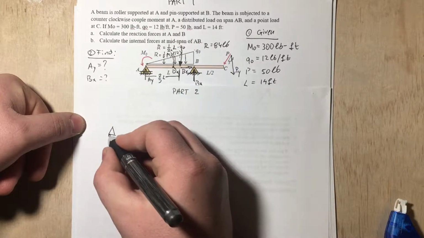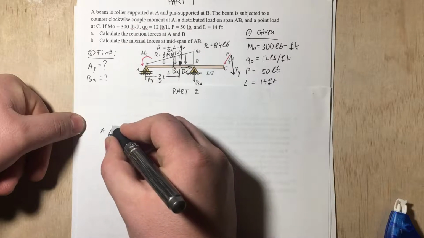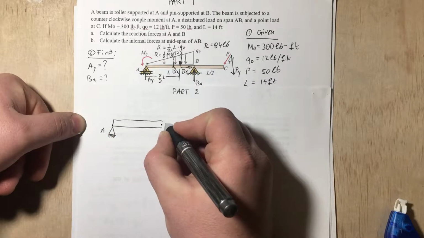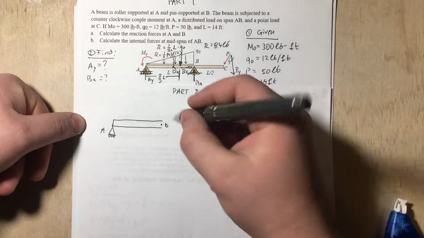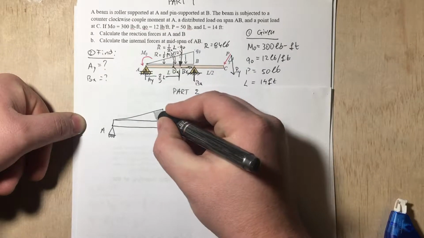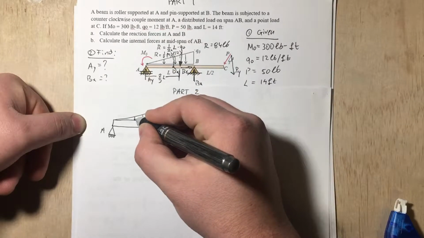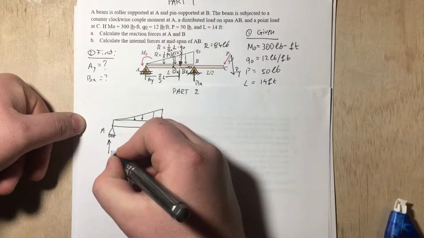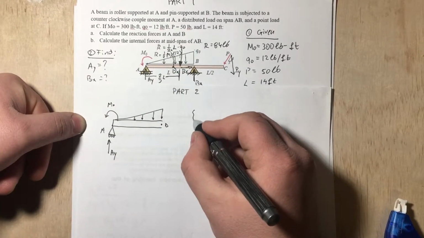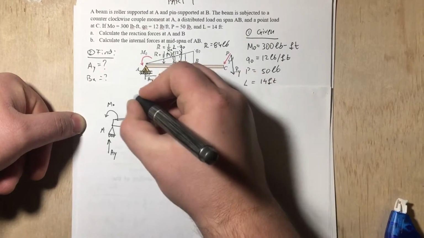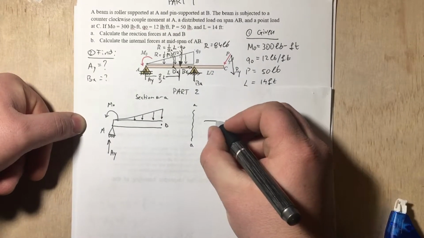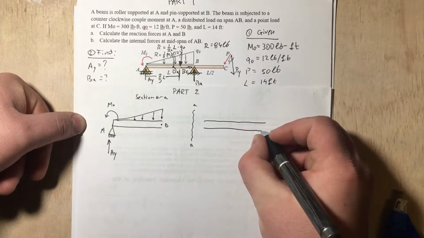So we have our roller support at point A, and then this is our beam all the way up to point D, and we have our load here, and let's go ahead and draw AY, and we have moment MO, and then this is our section AA, and then we have the rest of the beam on the right side.